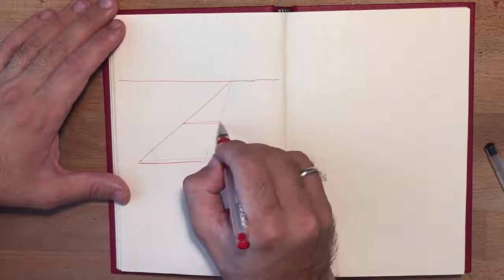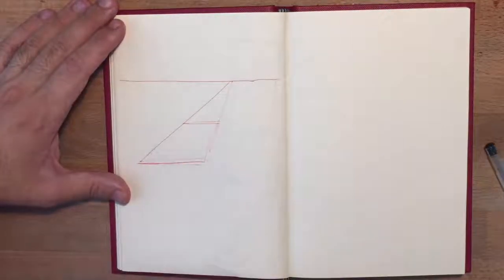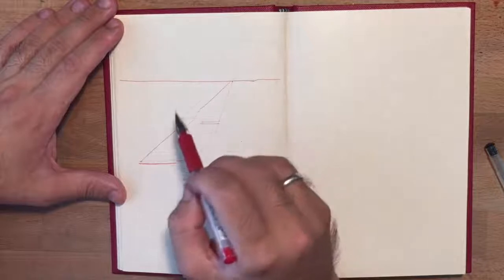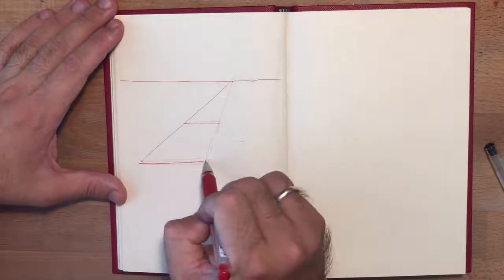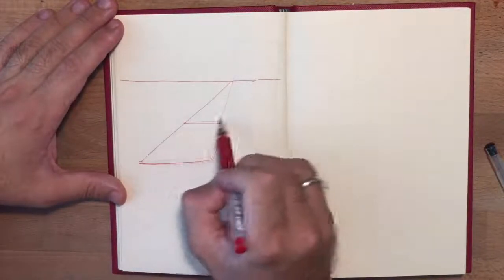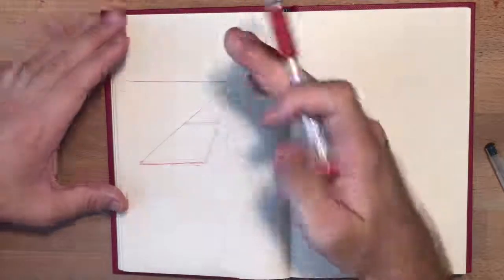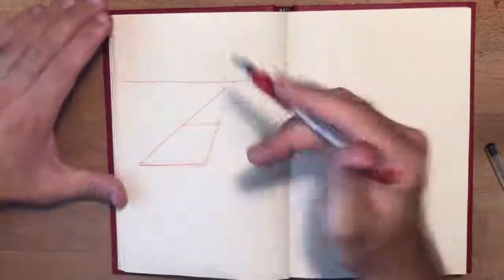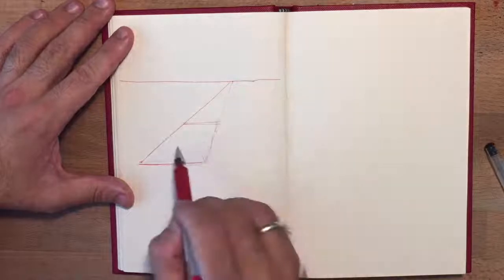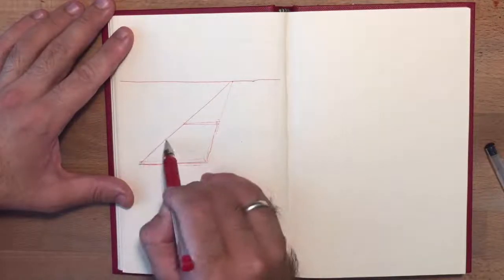So let's say this is the ground of a car, and we have kind of this ratio for a car and like a top view.